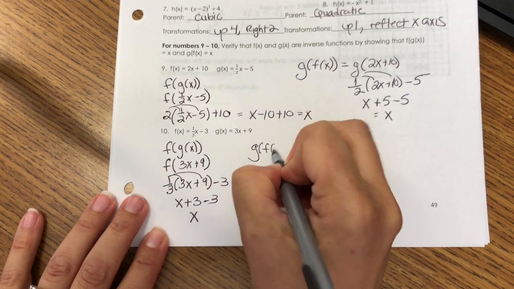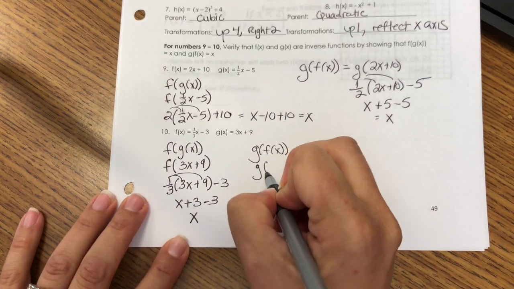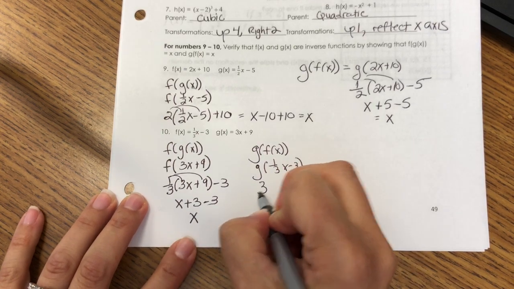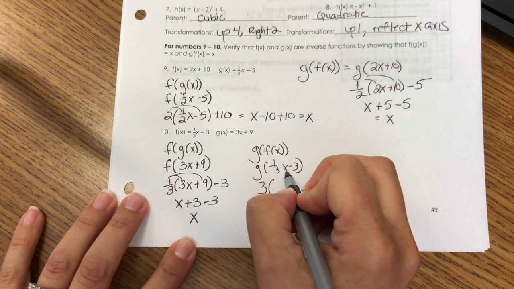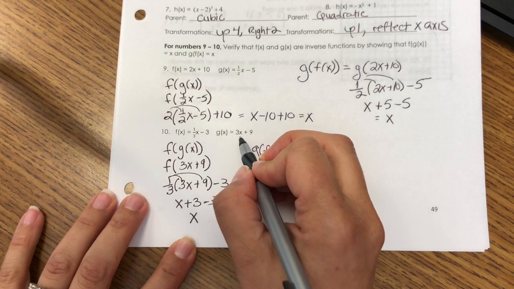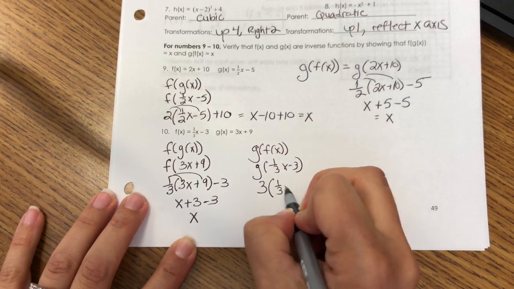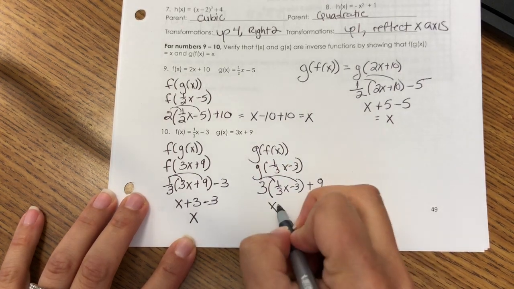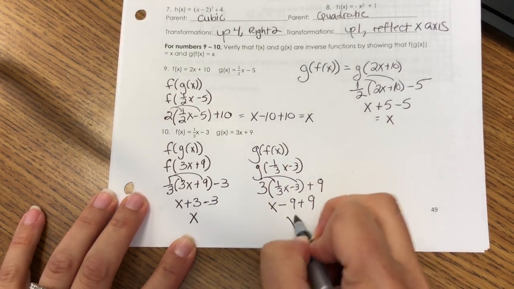And now g of f. So the 1/3 x minus 3 gets replaced in this x. Distribute the 3 and simplify.